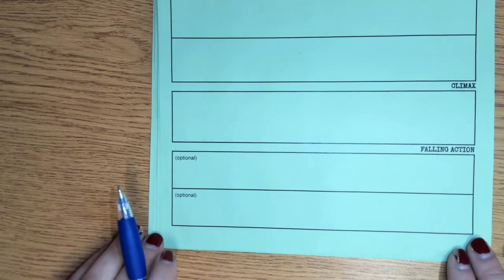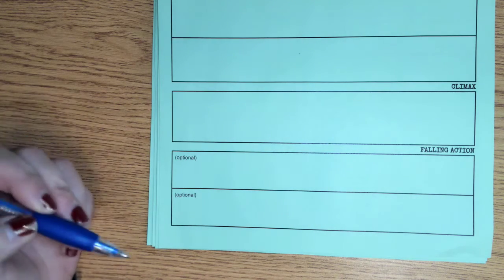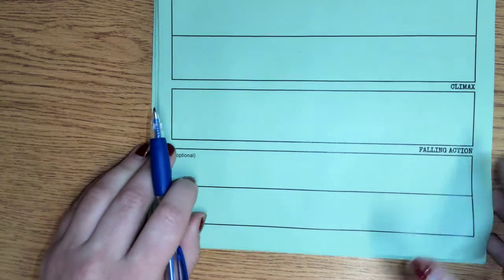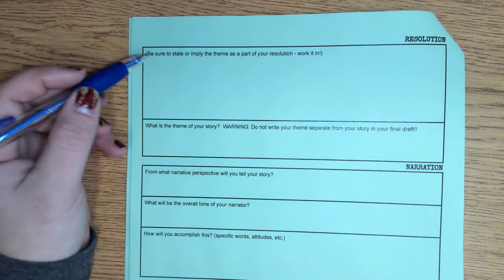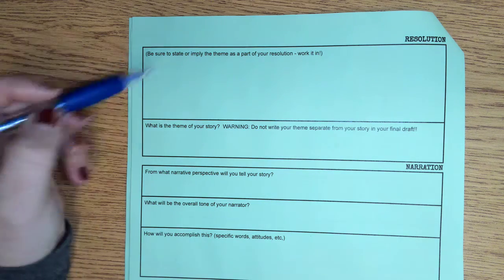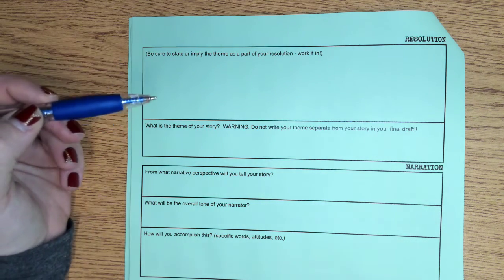And then for falling action, you'll notice that that is completely optional. A lot of students like to write cliffhangers, and that is, of course, where there is no falling action. This falling action is optional. Next, we have the resolution. This is not optional. This is where you tell how the conflict was resolved. And this is where you're going to reveal the theme of your story as well.